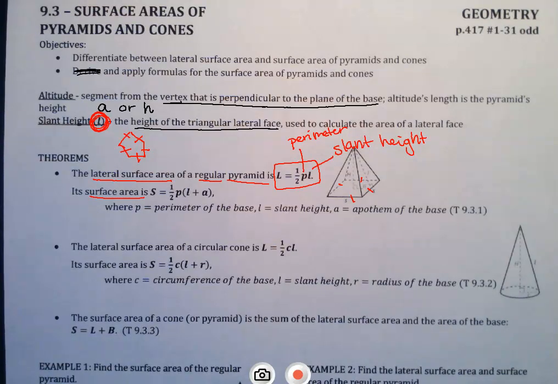Remember, when we have a regular polygon, the apothem is from the center down, 90 degrees to the side. So what is your apothem in this example? It's labeled a. I guess that doesn't really help you. Your altitude would actually be labeled with an uppercase H. The lowercase goes to the two-dimensional; the uppercase is usually the three-dimensional.